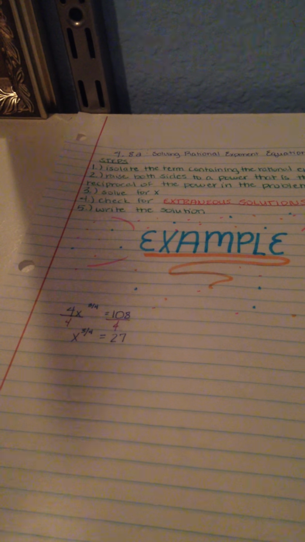And so to get rid of your power of 3 divided by 4 on both sides, I'm going to rewrite my equation this way.